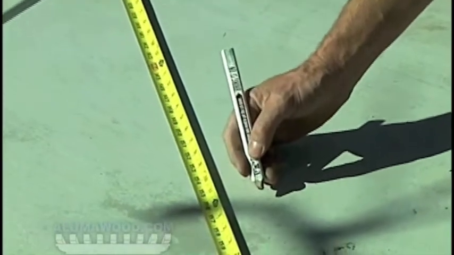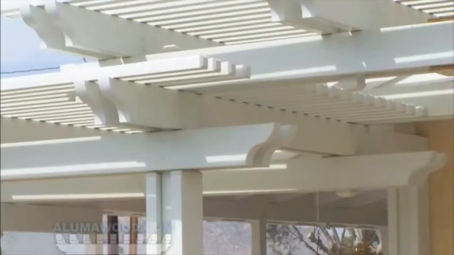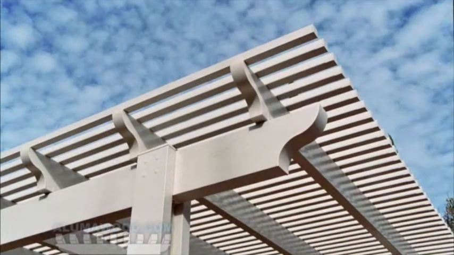Determine the location of the posts from the house. This is normally 1 to 2 foot less than the overall projection of the cover. Take into account the type of end caps ordered with your cover and how you want the end result to look.